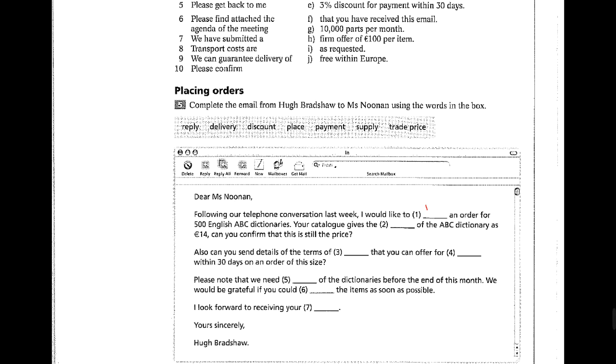So you have here the words reply, delivery, discount, place, payment, supply, trade price. Now, let's continue with reading the email and completing it.